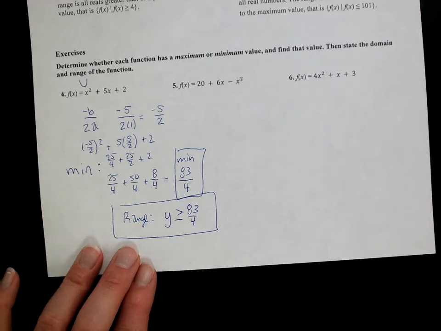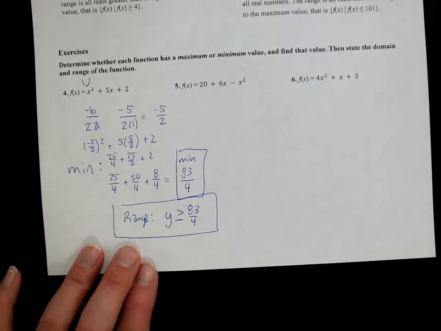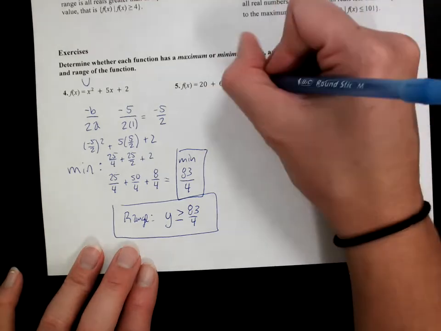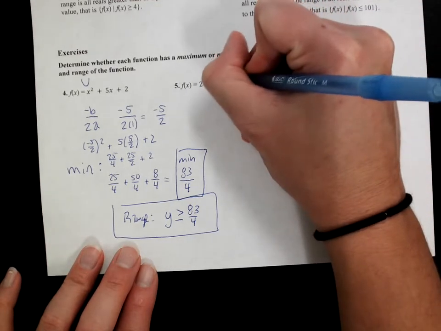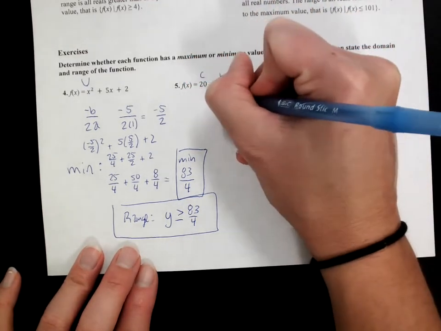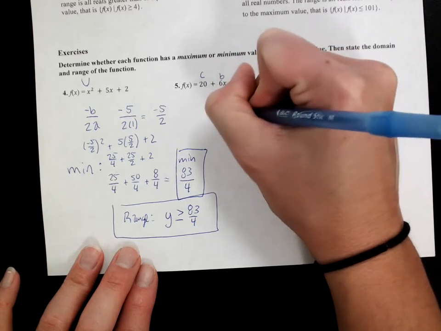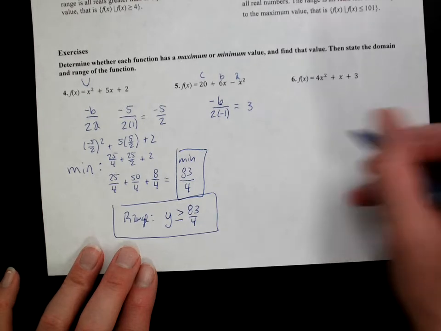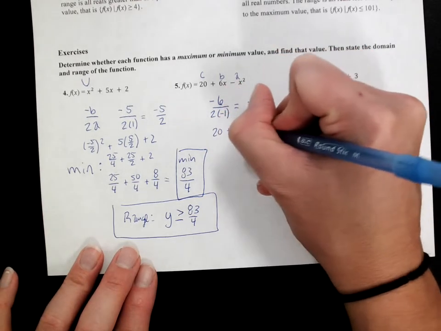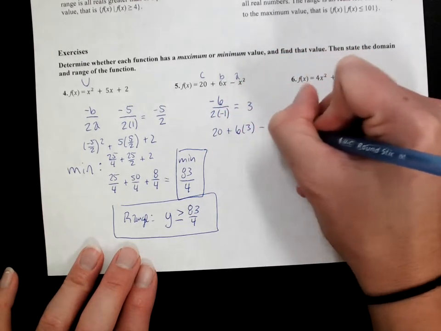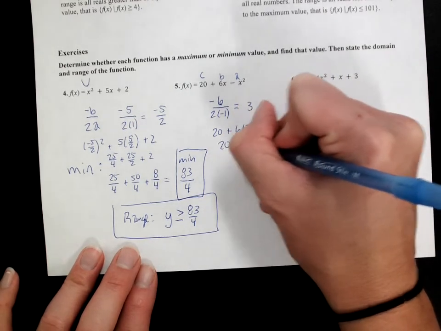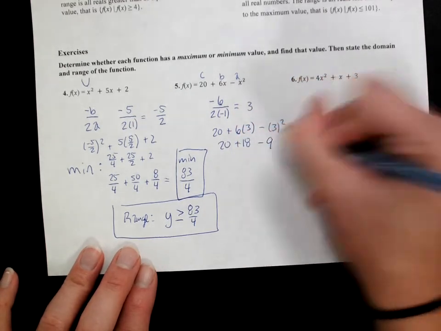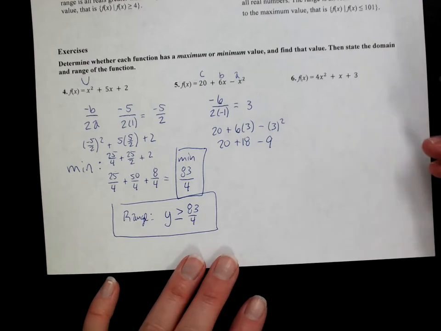Okay, you could do the same thing here in question number 2. Now they've tried to pull a fast one on you because they've written this backwards. Remember, this is still going to be a, b, and c. So when you do negative b divided by 2 times a, that's going to equal 3. Again, I could plug 3 in. 6 times 3 minus 3 squared. 20 plus 18 minus 9. That's going to be 29.